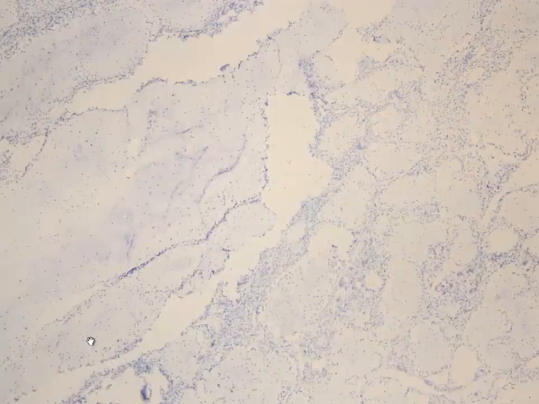I also thought about sclerosing epithelioid fibrosarcoma, and at first impression I thought those glandular structures might be entrapped renal tubules, so I ordered MAC4, and MAC4 was negative, and GATA3 was also negative.